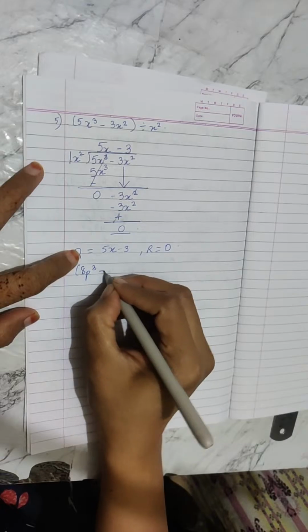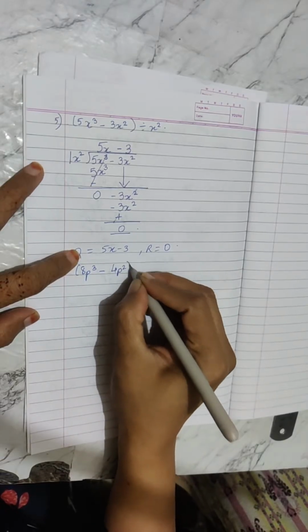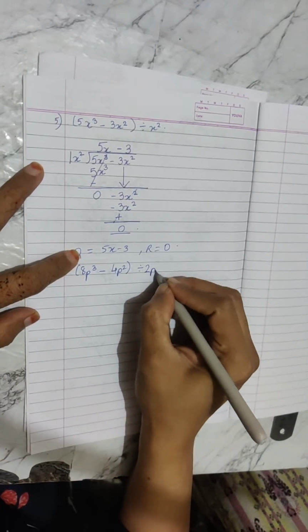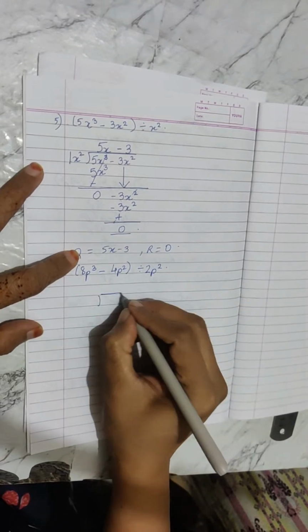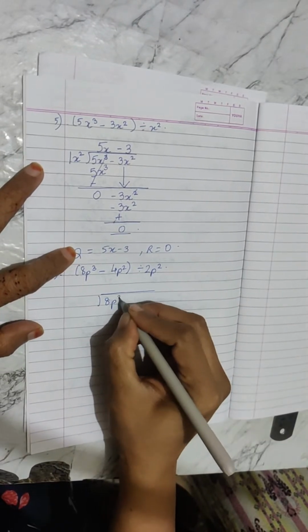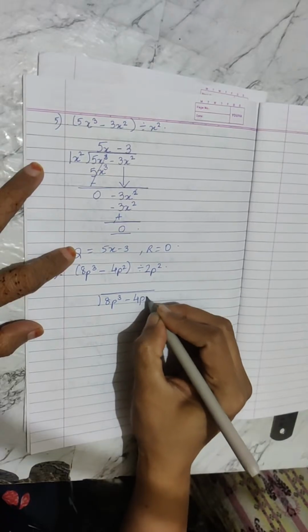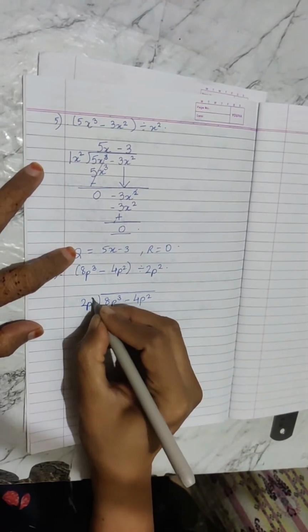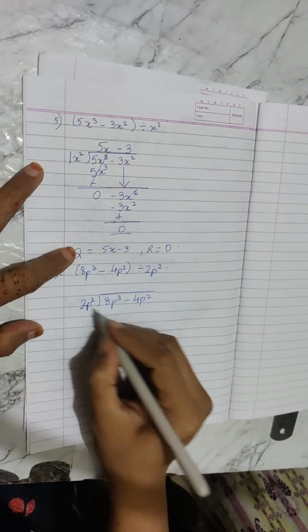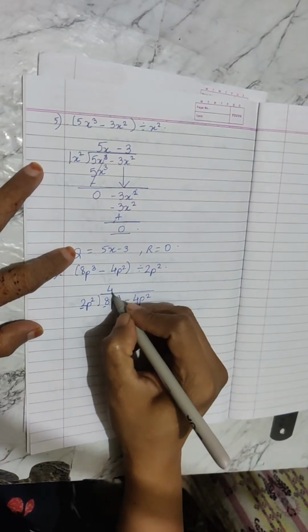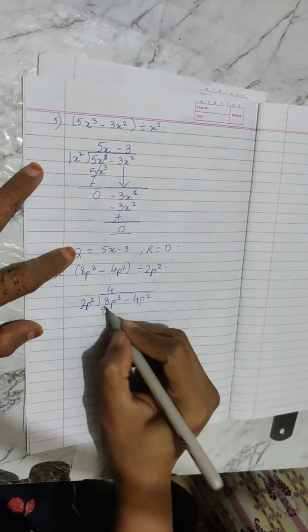8p cube minus 4p square divided by 2p square. Okay. So 8p cube minus 4p square divided by 2p square. So 8 goes in the 2 table 4 times, 2 4s are 8.